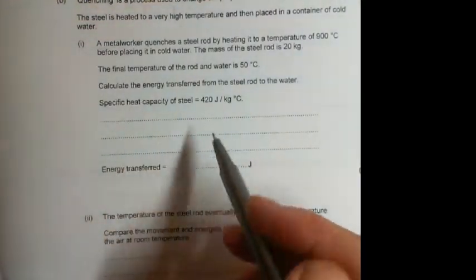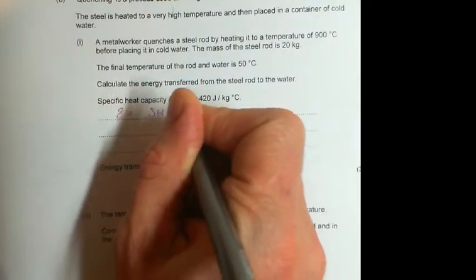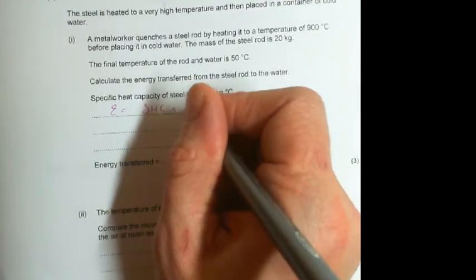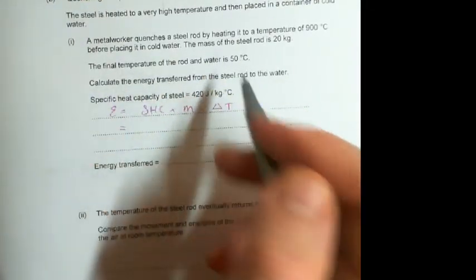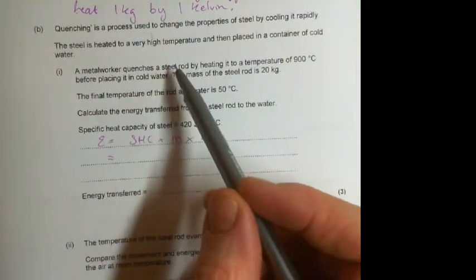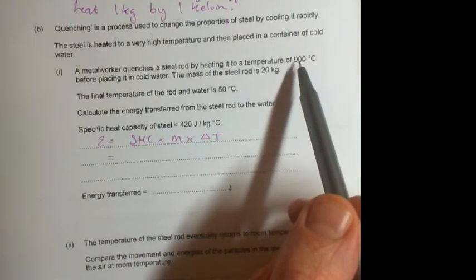Okay, so energy transferred, so E equals SHC times mass times delta T. I'm told that I'm going from 900 and placing it in cold water.